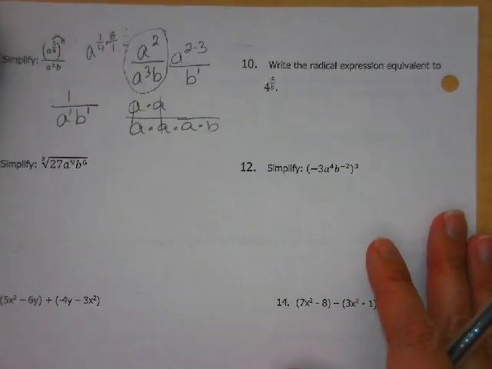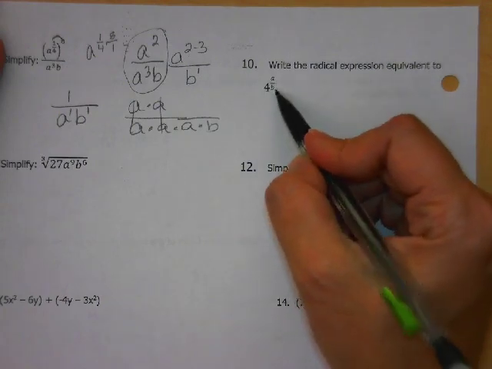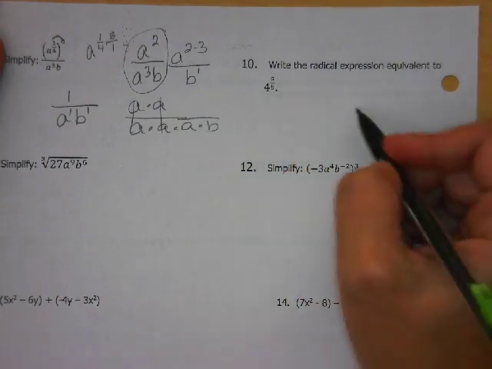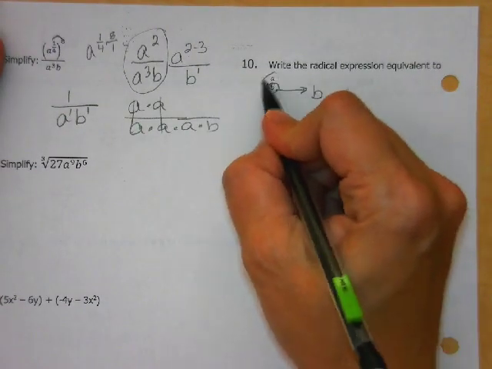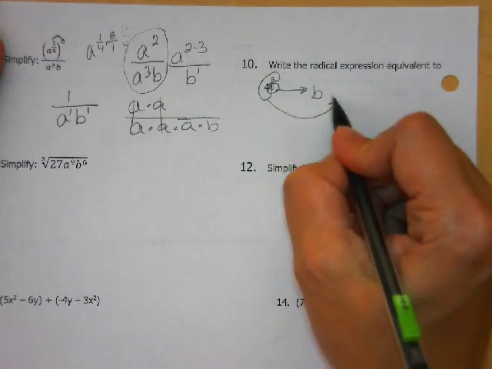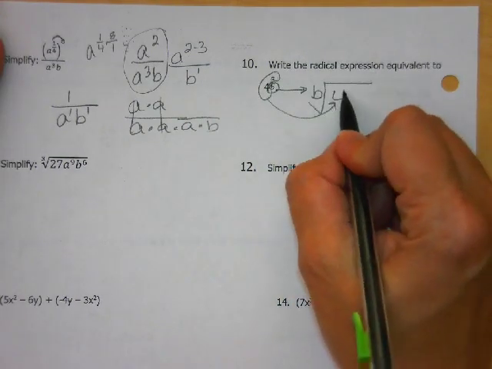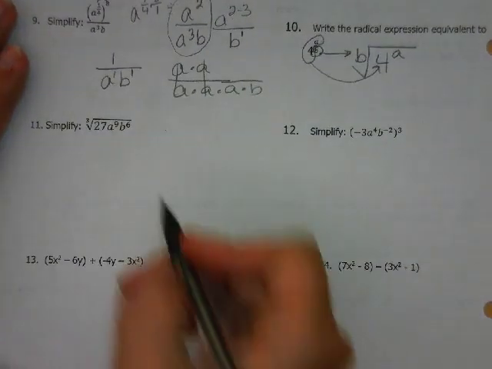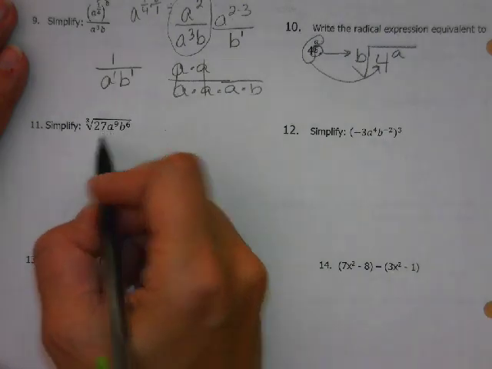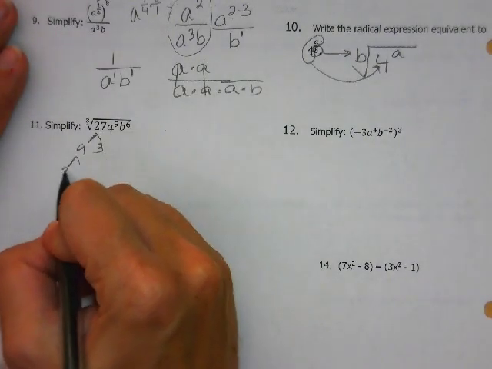Write the radical expression equivalent to 4 to the a over b power. So remember, this becomes your root index, and everything else becomes your radicand. So the b root of 4 to the a power. Where we have a cubed root of 27. So if you recall, 27 is 3 and 9, which is 3 and 3.